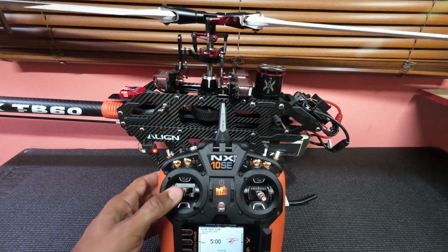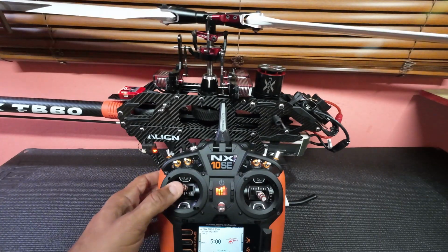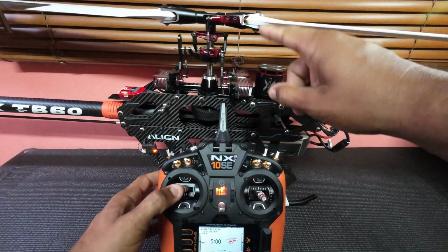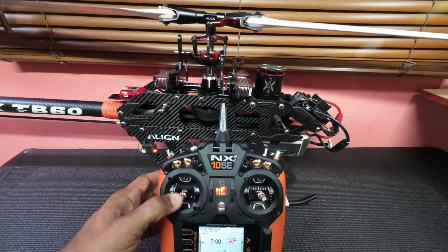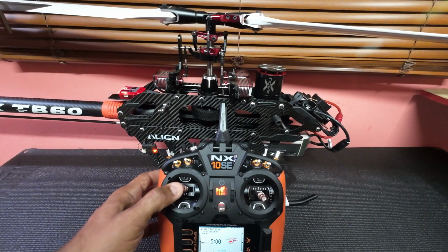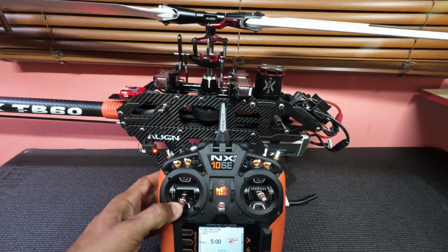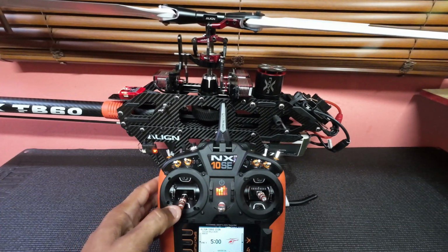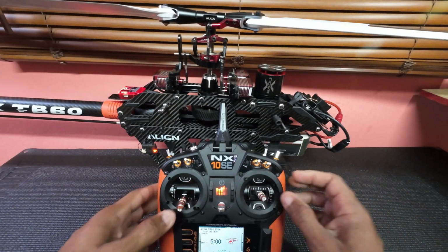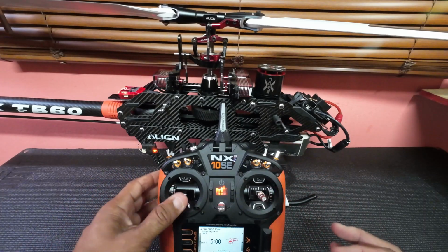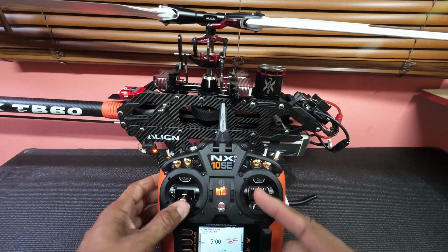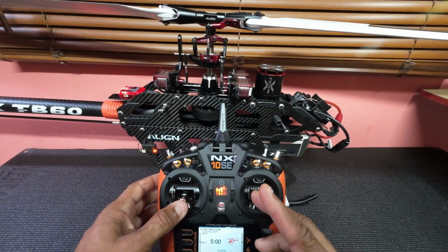Now, if you notice, when I move this stick up and down, these servos move in tandem, telling the blade what to do. Up, they all go up. Down, they all come down. And that is as simple as the up and down of the helicopter goes. Now, as I said before, this also controls the tail. But I'll bring the tail into frame and show you how that works in a little bit.